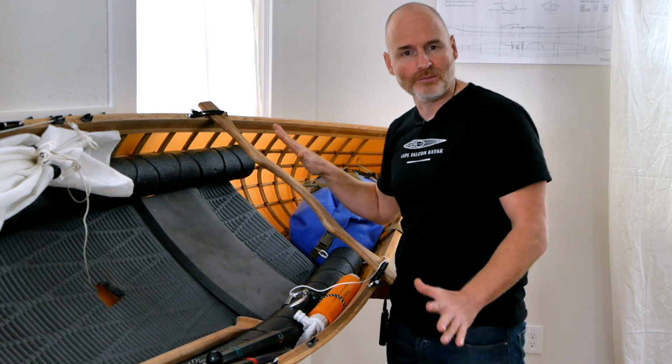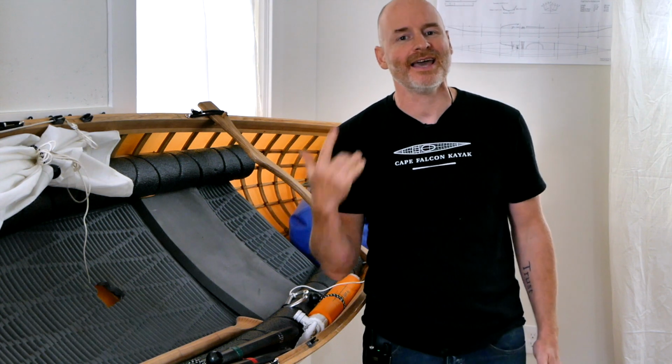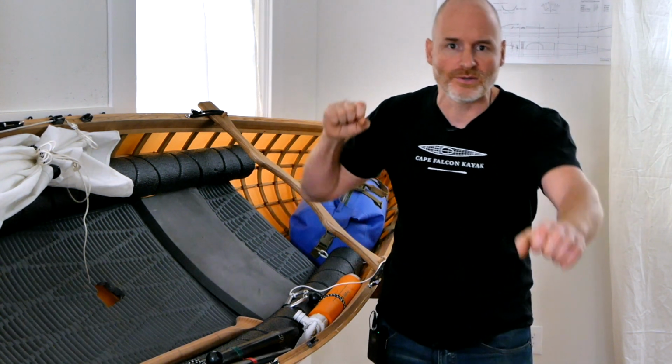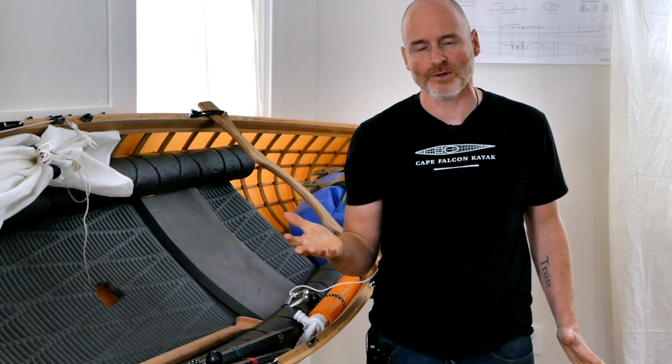Another compromise between double and single blade is the depth of the boat. I set the depth of this boat at 10.5 inches, which is about as deep as I want to be in a boat if I'm using a double-bladed paddle, and it's really about as shallow as you can possibly go if you want to really enjoy effective single-blade paddling.